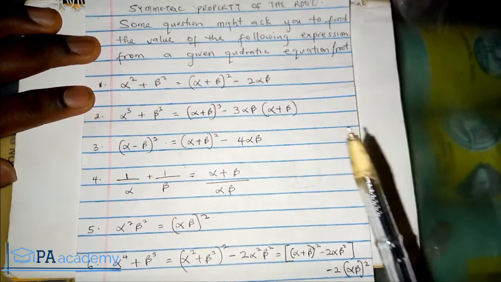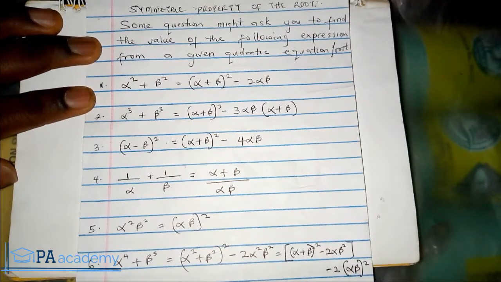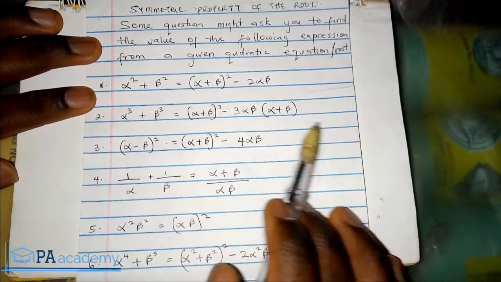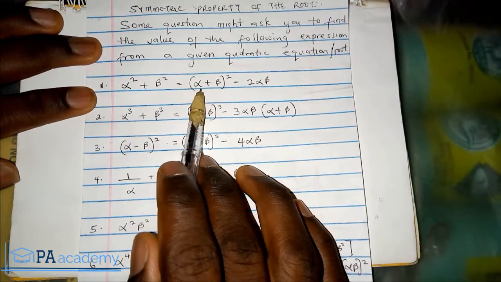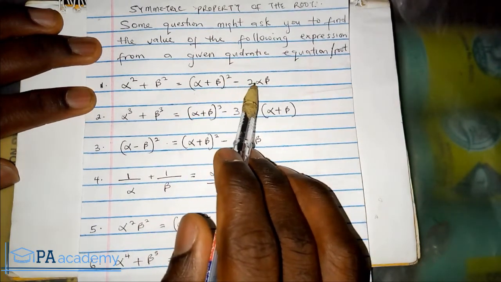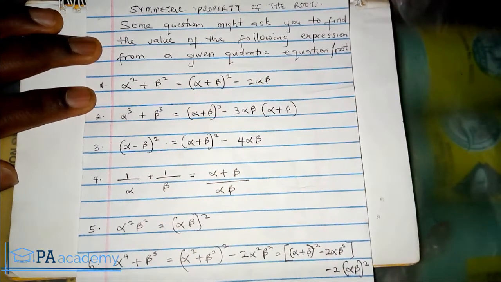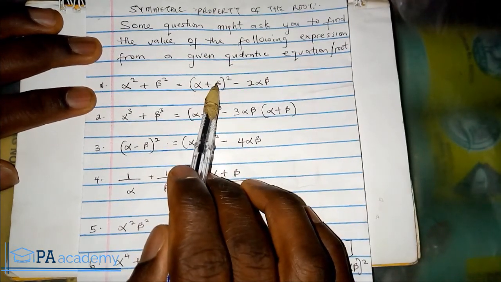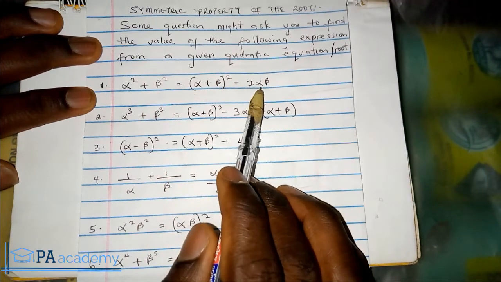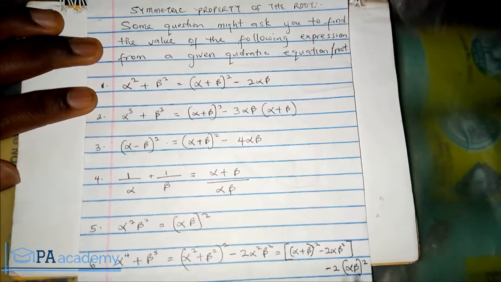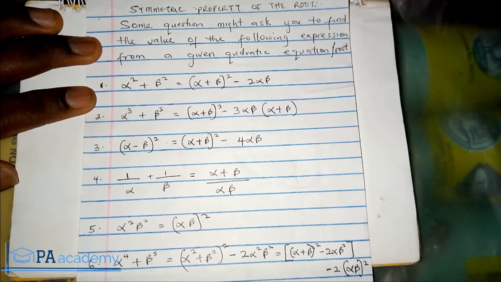For instance, if a question asks you, from this quadratic equation, find the value of alpha squared plus beta squared, what you do is apply this formula, which is alpha plus beta all squared minus 2 alpha beta. Don't forget, in the previous video, I gave you the value of alpha plus beta, which is minus b over a, and alpha beta, which is c over a. So you just substitute the values into the equation and you get your answer.